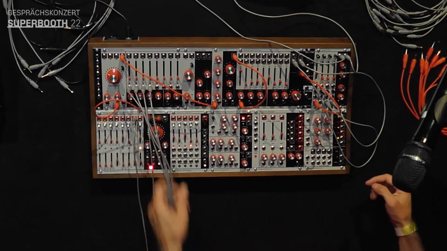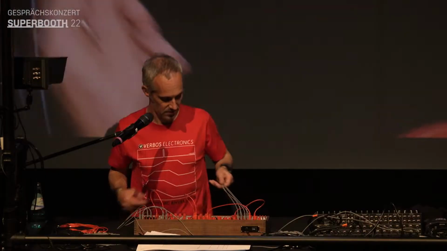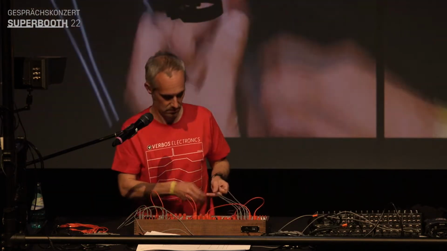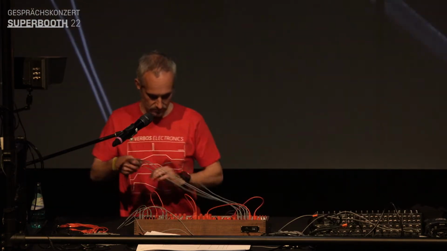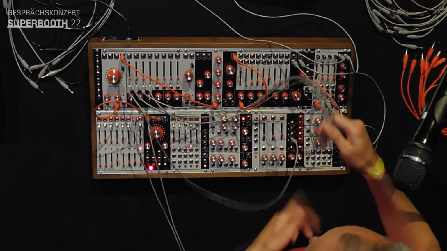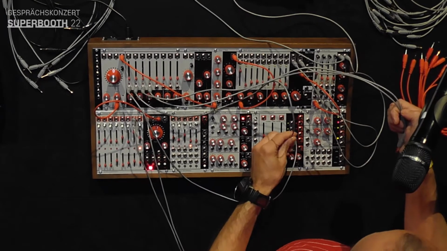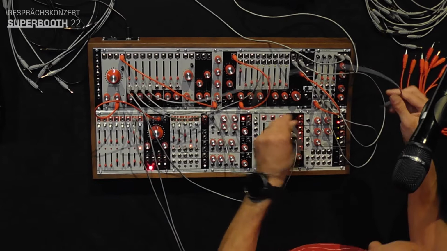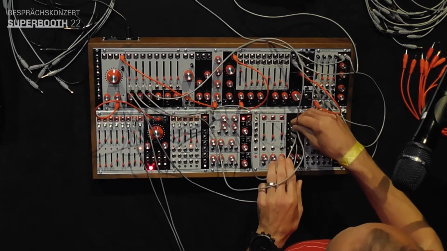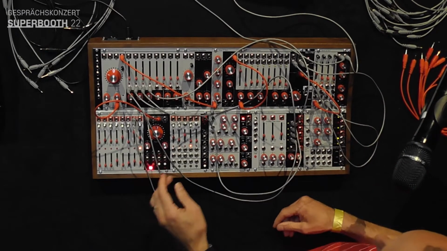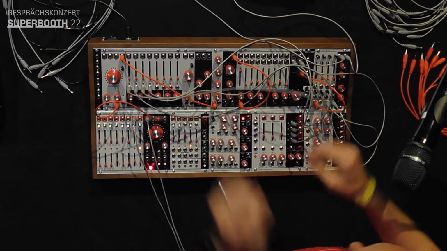So now I'll demonstrate some things that can be done with this. The first thing I want to patch is using a cascade to go across the four envelopes to open up the first four harmonics on a harmonic oscillator.